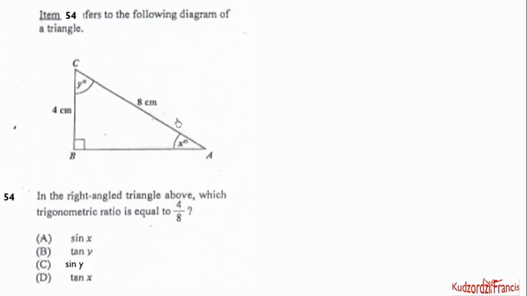So we should look for a trigonometry ratio that contains the opposite and hypotenuse, and that one is either sine or cosecant. But we don't have cosecant here, we have only the sine. So the sine of this angle x will be the correct answer.